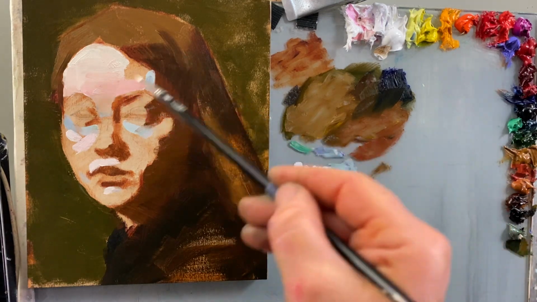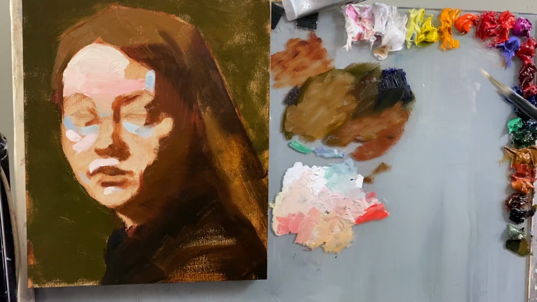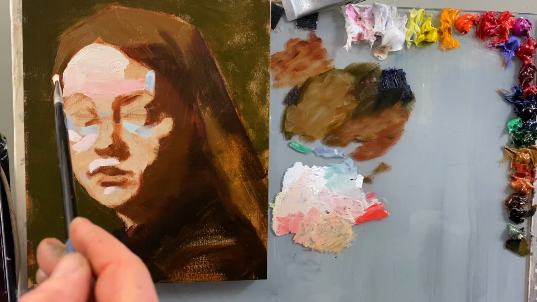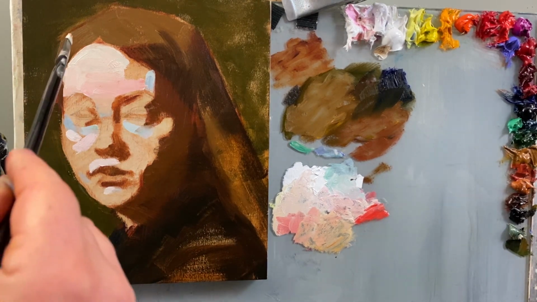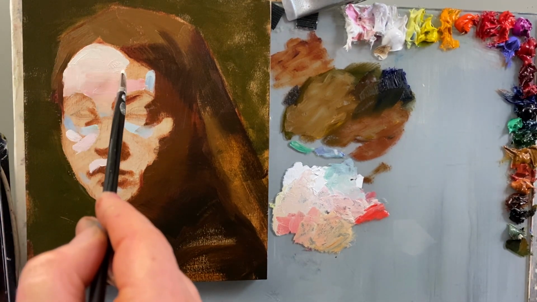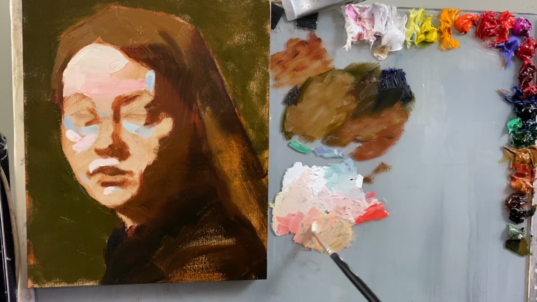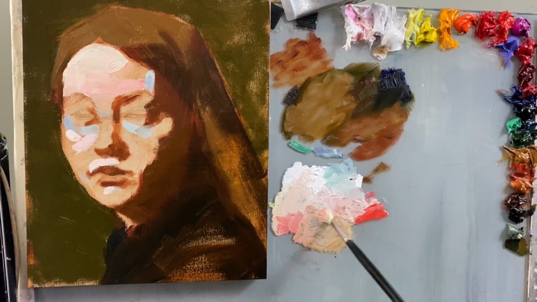And then this side of the forehead isn't coming to the shadow side. So the strong light that starts from the light side here and travels across becomes a little bit more tired and loses its strength.